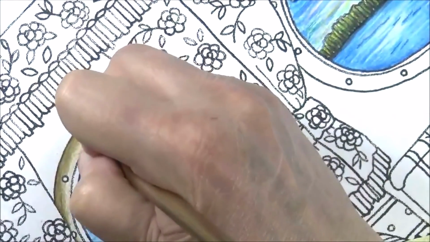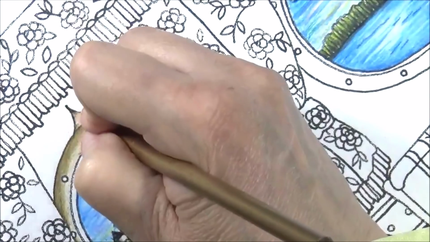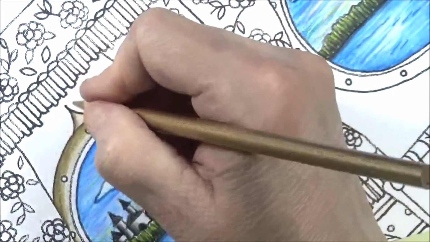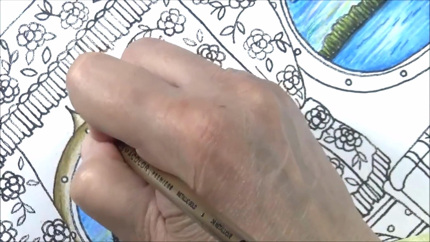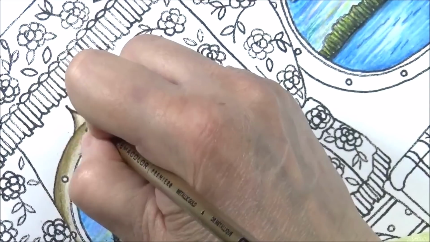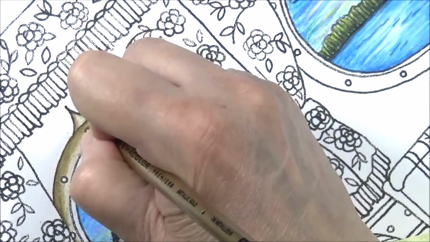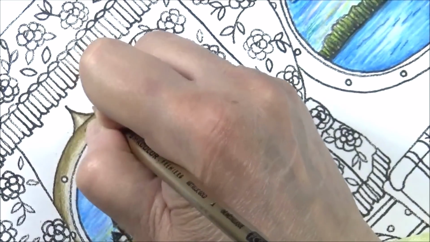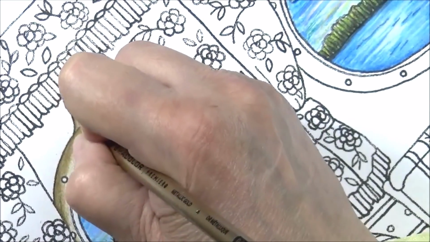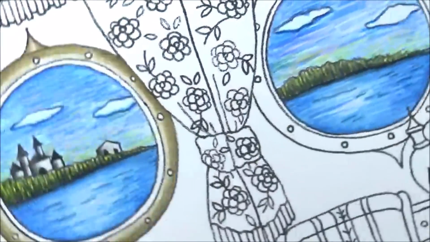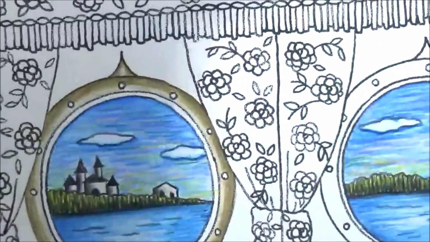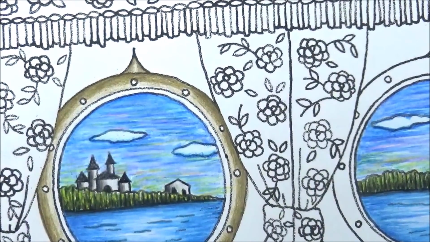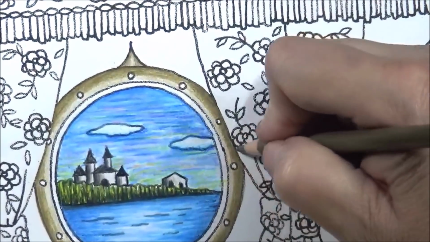And then do the same on this side here with the highlight. A little highlight in the middle. Okay, now let's take some sandbar brown.